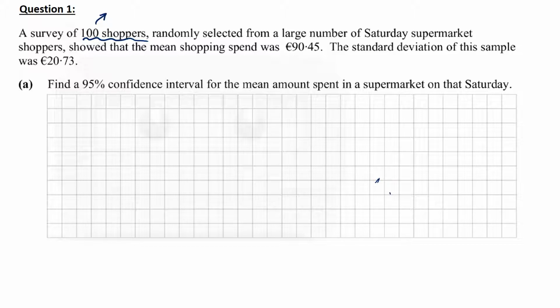Sorry, my pen's not working now. So it's telling us n because we have a sample. And what that means for us is, when we get into this mean shopping spend, this is the mean of the sample. So you need to know the difference between the mean of the sample and the mean of a population. So for the mean of a sample, we use x bar.